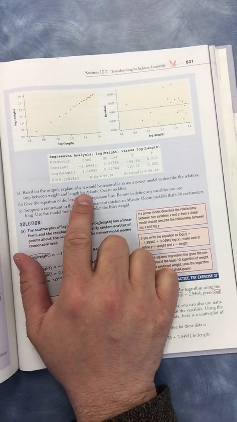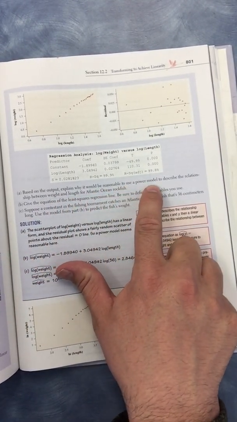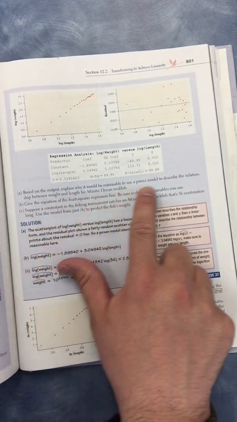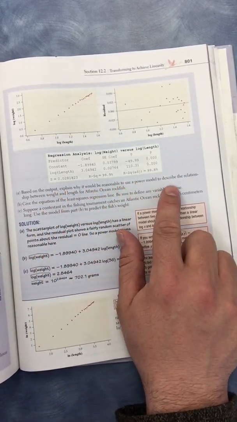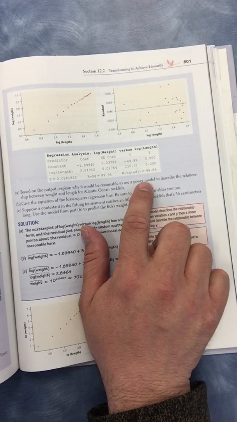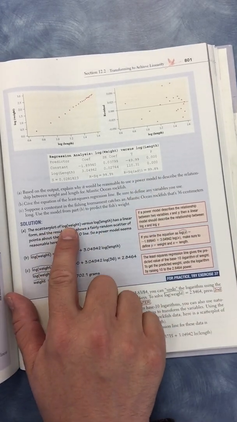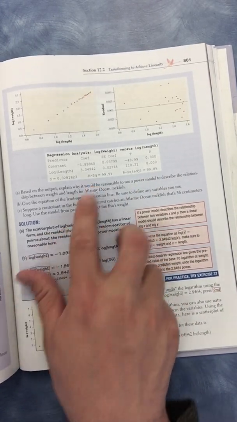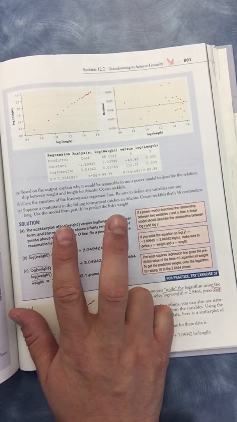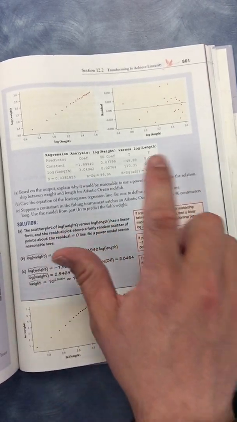There's your residual plot. Based on the output, explain why it would be reasonable to use a power law model to describe the relationship. You guys could be asked this kind of question on your test. Why is it reasonable to use a power law? Well, the answer is because I took the log of both variables and it straightened the hell out of this scatter plot. That's why. When I take the log of both variables, that suggests power law.